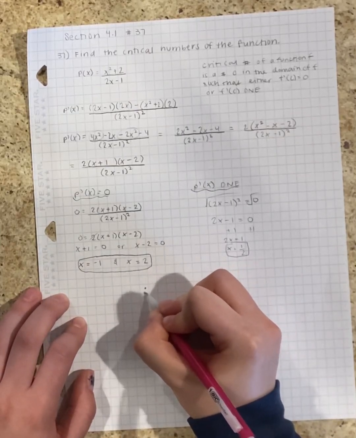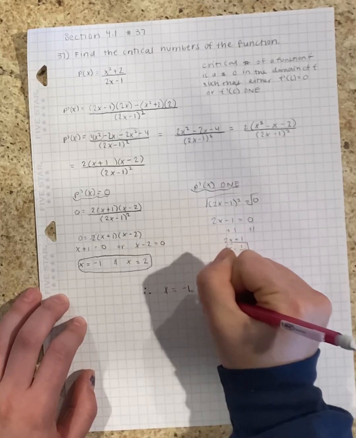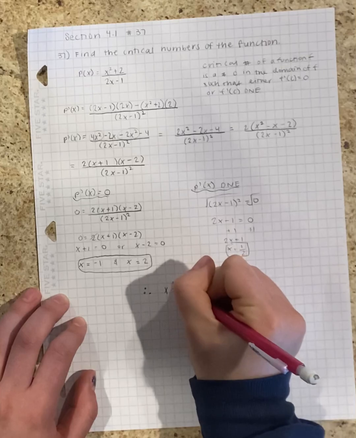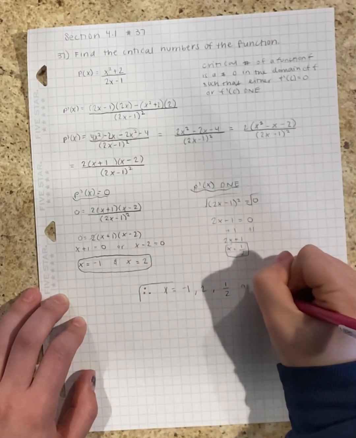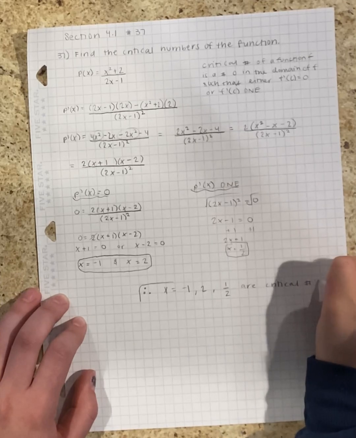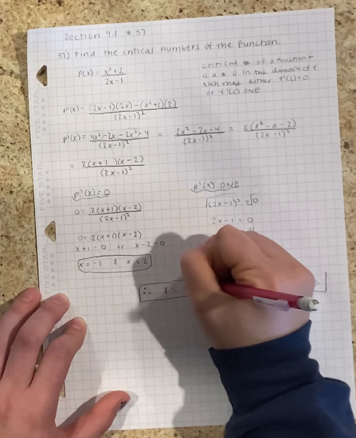So therefore, x equals negative 1, 2, and 1/2 are critical numbers. And that is our answer.